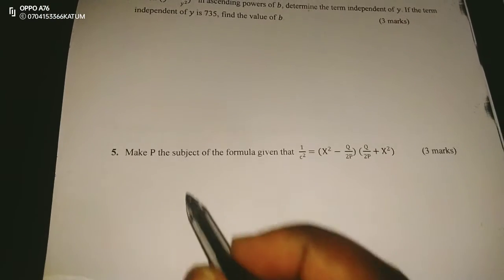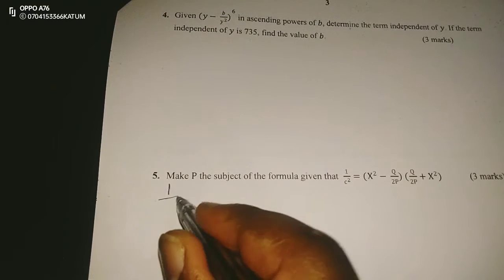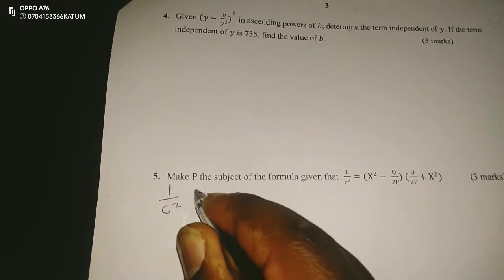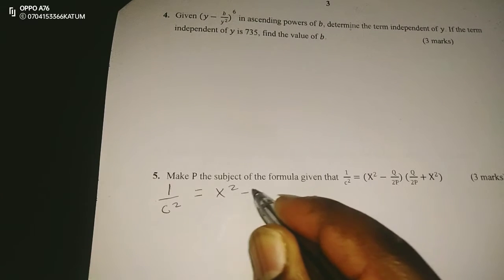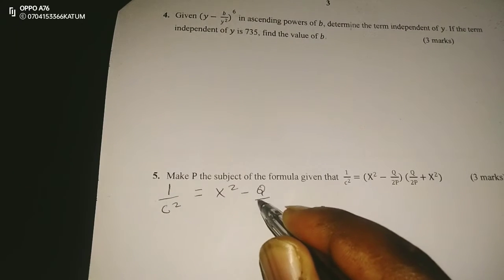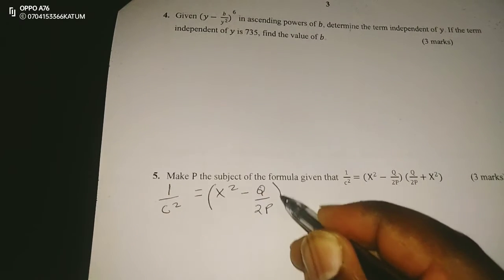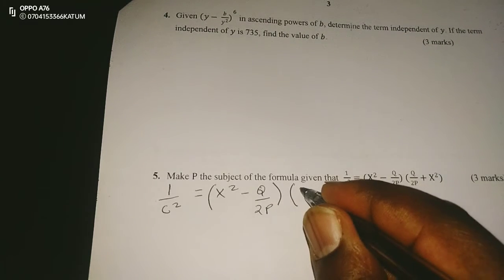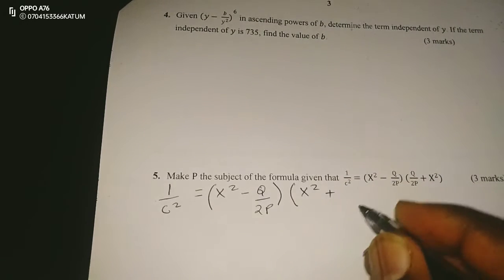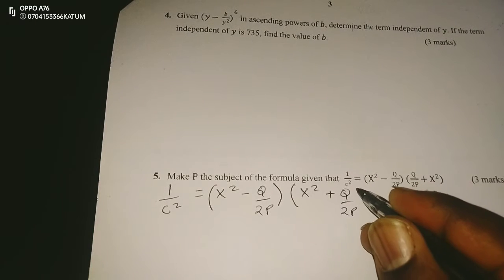Let me first rewrite the equation such that we have 1 out of c squared. This is equivalent to x squared minus q out of 2p, multiplied by x squared with a positive q divided by 2p.